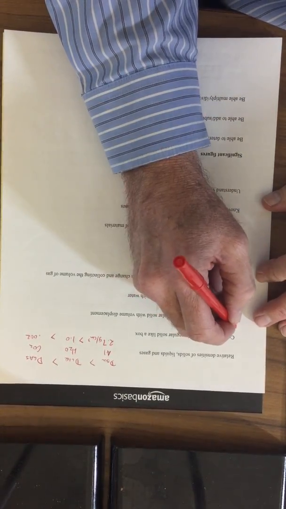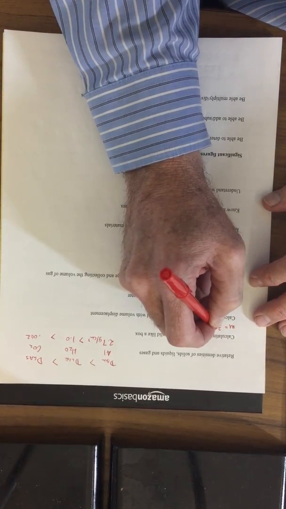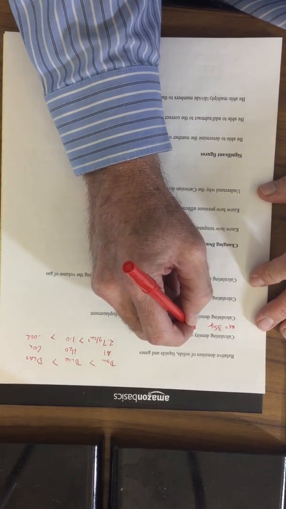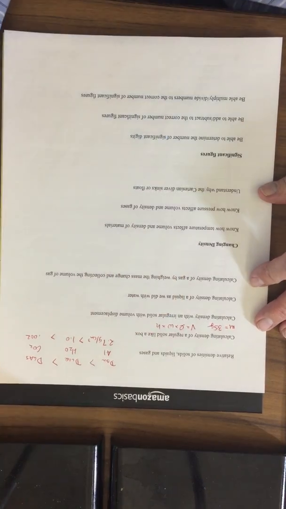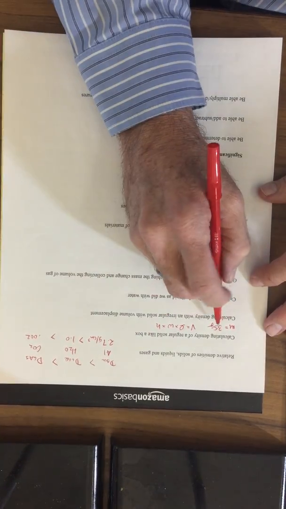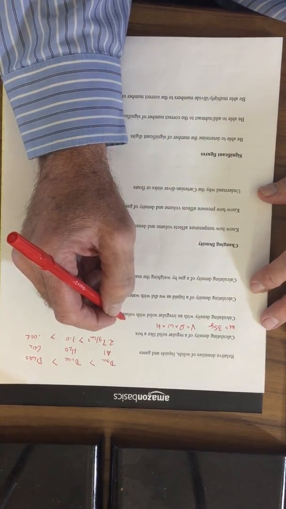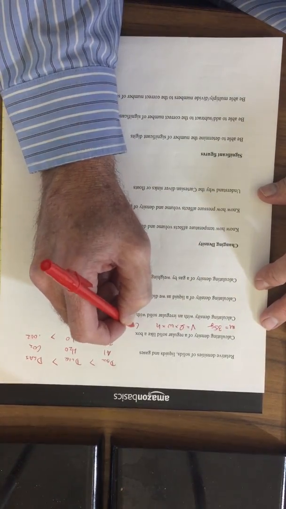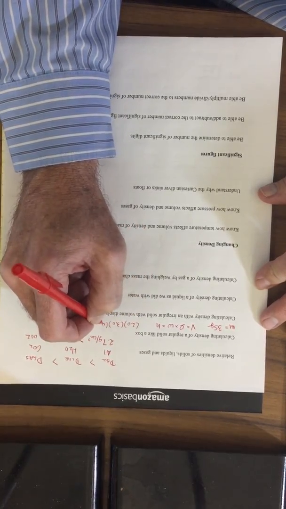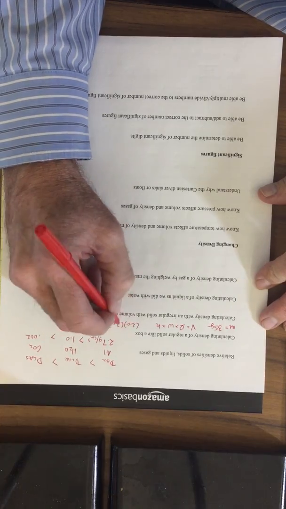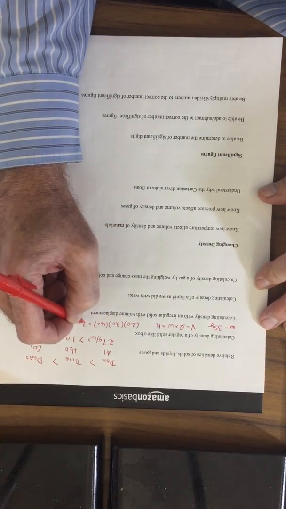So we're going to calculate the density of a regular solid like a box. Imagine that the mass of the box is equal to 35 grams. And we want to calculate the volume. Remember, volume is equal to length times width times height. And let's say that it says that your mass is 35 grams and the dimensions of the box are 2 by 3 by 4. So we have 2.0 times 3.0 times 4.0. 2 times 3 times 4 would give us 24 cubic centimeters.